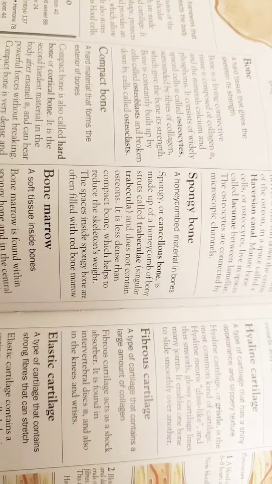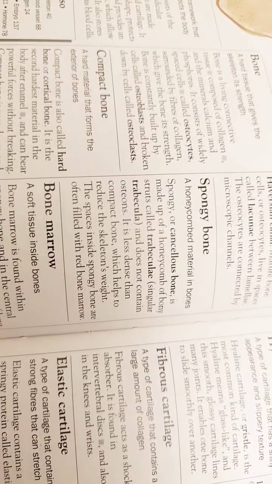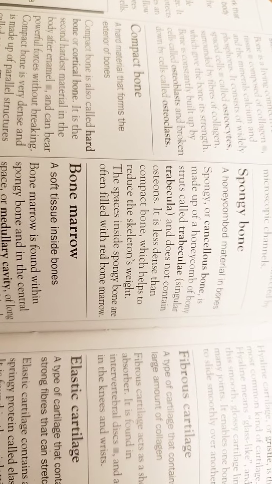But it doesn't contain many osteons, much fewer than compact bone, which helps reduce the skeleton's weight. The spaces inside the spongy bone are often filled with red bone marrow.